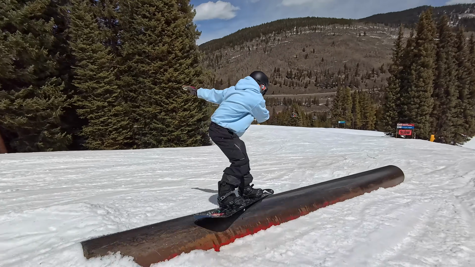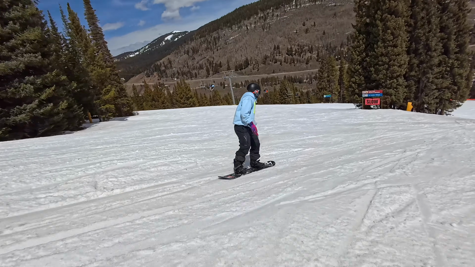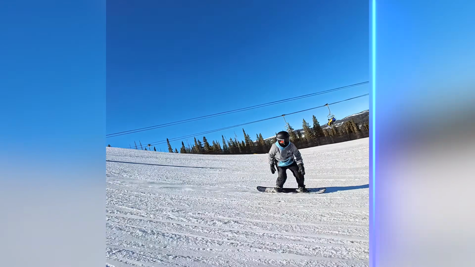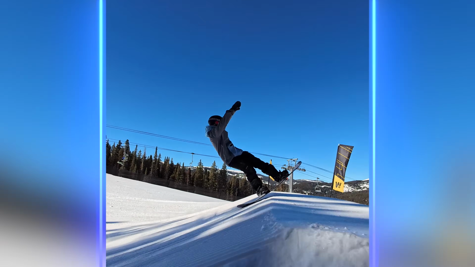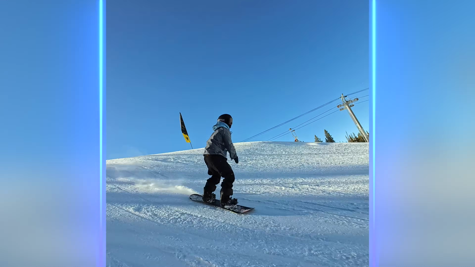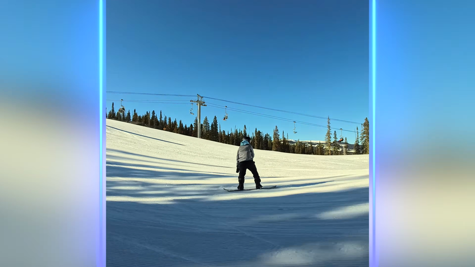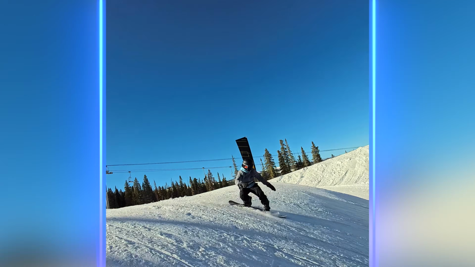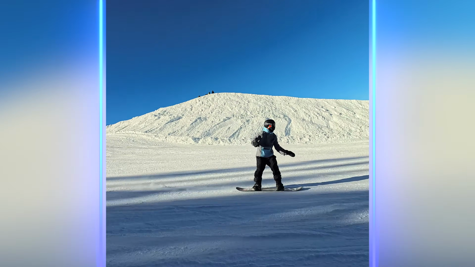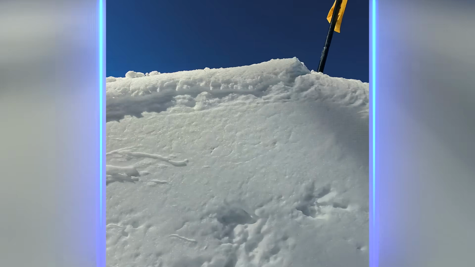Now, the best part of this concept is it's not limited to just rails. Now imagine you have 3 awesome jumps that you want to do tricks on. By carving, this is going to allow you to get enough speed to hit all the jumps successfully. You're going to be able to set up for the tricks you want to do, and more importantly, you're going to be able to stop the rotation with authority to hit the next feature in a sequence.